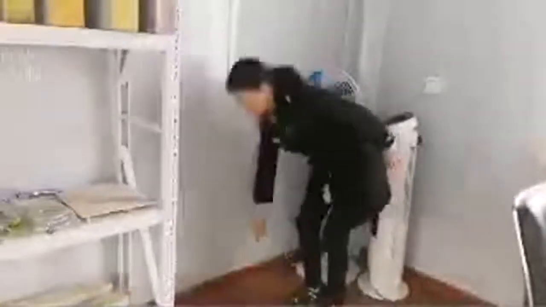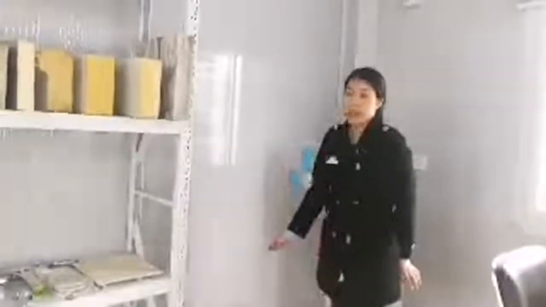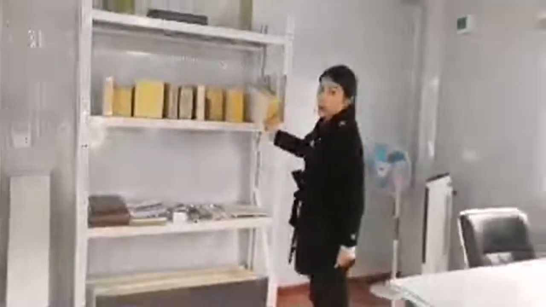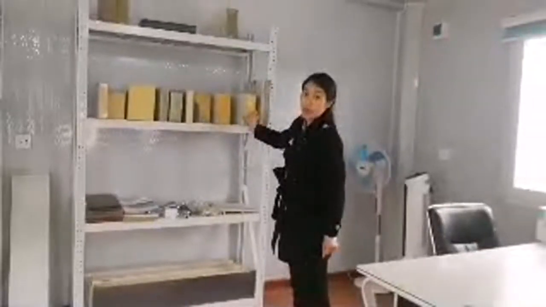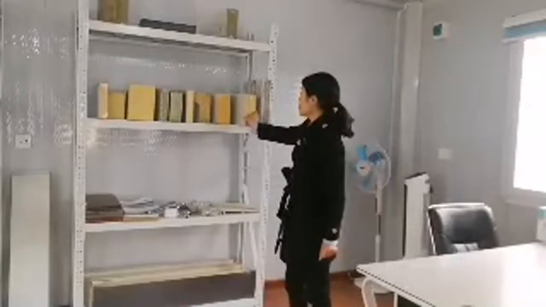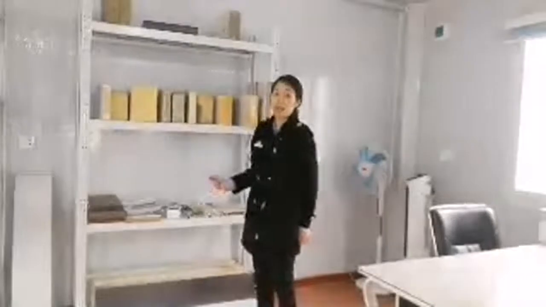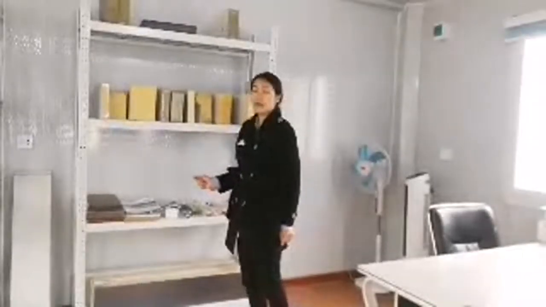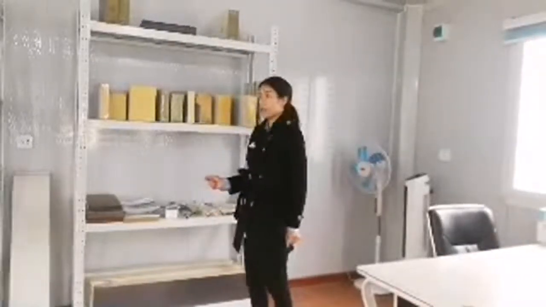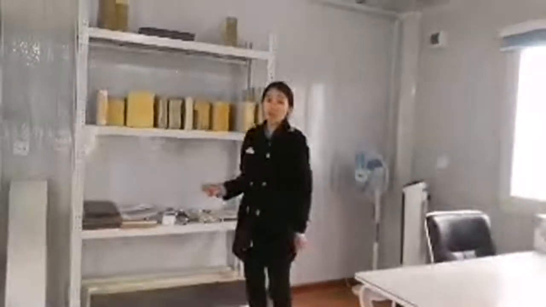We upgrade it. The standard type is white PVC, and on this shelf are some samples of our wall material. For the wall, the material can be customized for some extremely cold or strong windy areas.